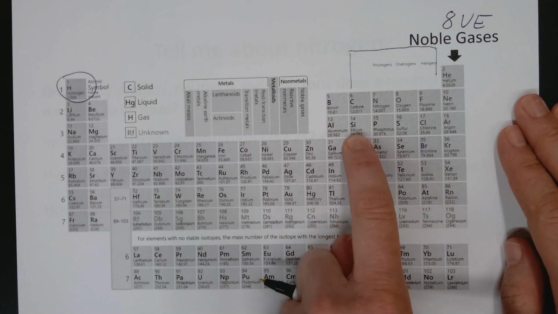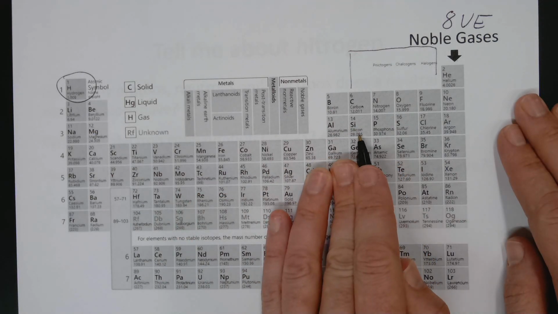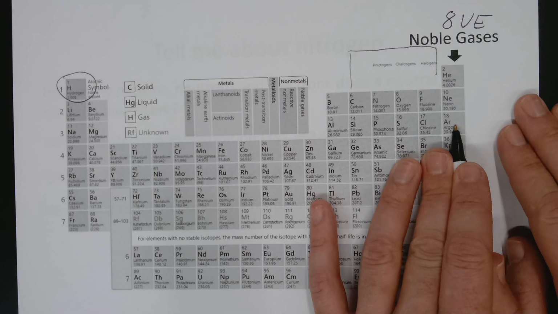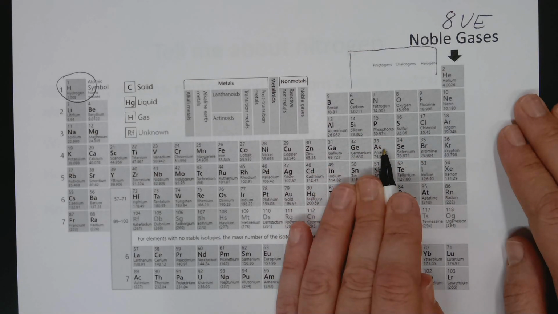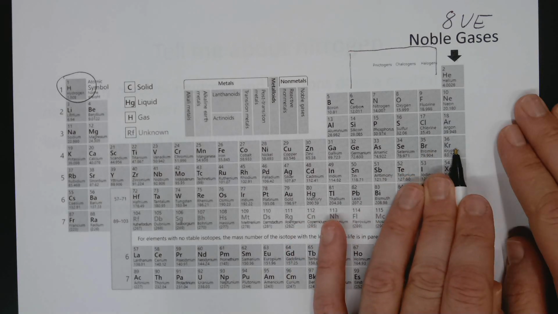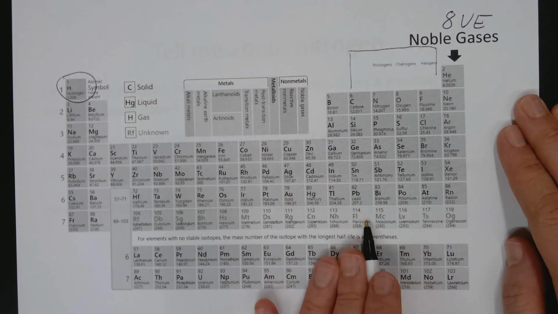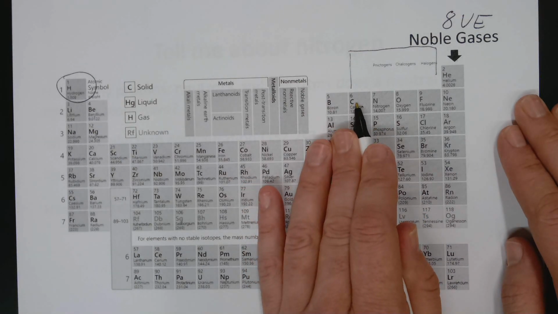So we can move down the line. Silicon, how many covalent bonds is silicon going to make? 1, 2, 3, 4. How many is germanium going to make? Same thing. 1, 2, 3, 4. So again, I've been saying elements in the same column have similar chemical properties because they have the same number of valence electrons.